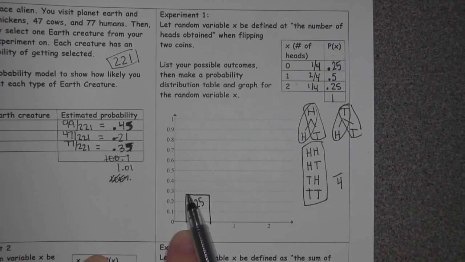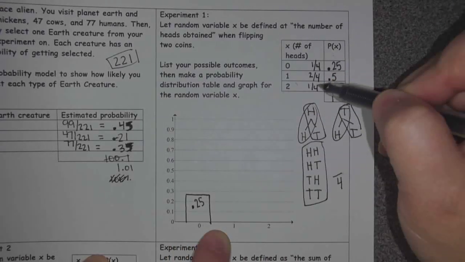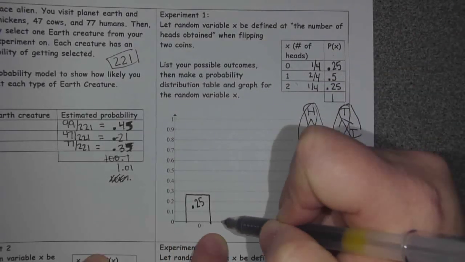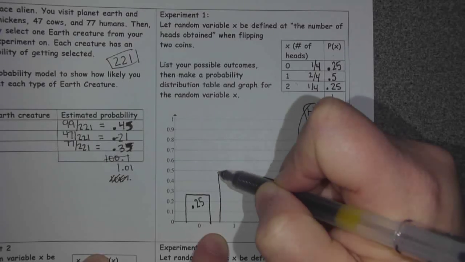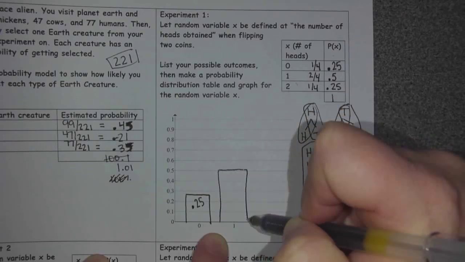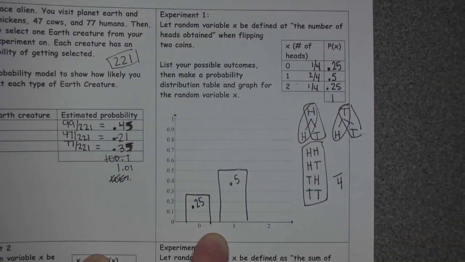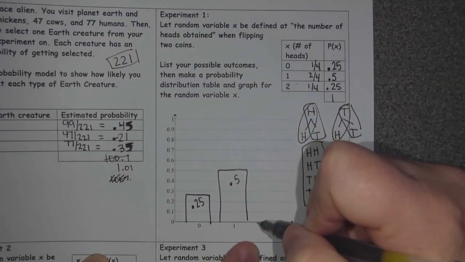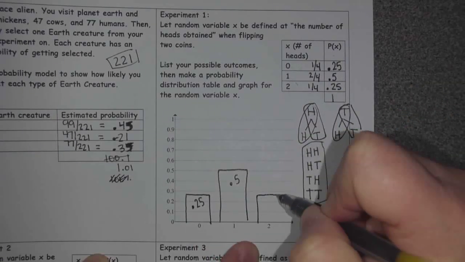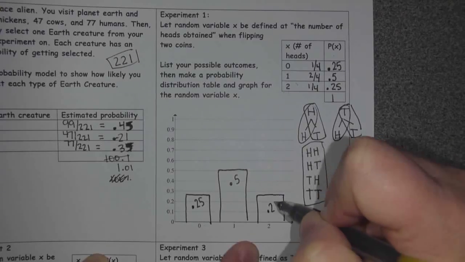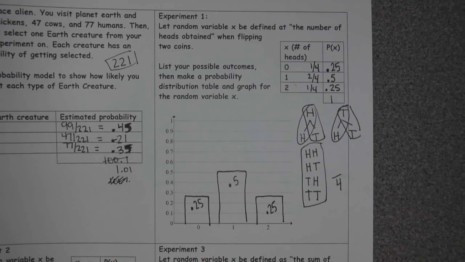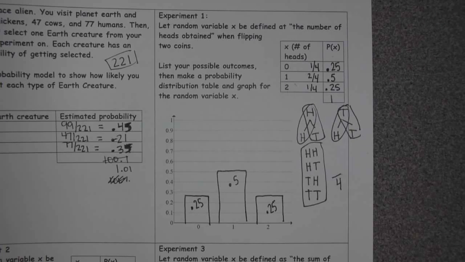Because clearly I'm up a little bit higher than I should have been, but 0.25. At 1, we're going to be up to 0.5. And then at 2, I'm back down to 0.25. Okay. Questions on how I did that?